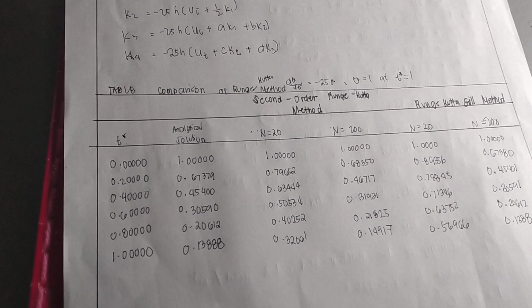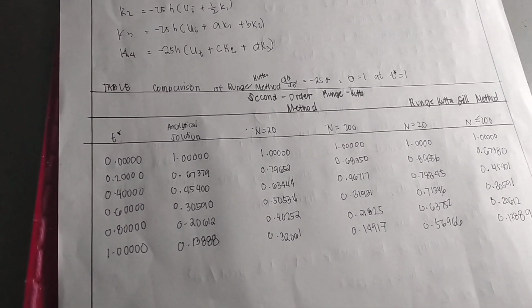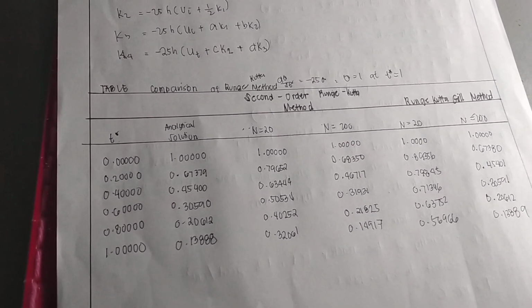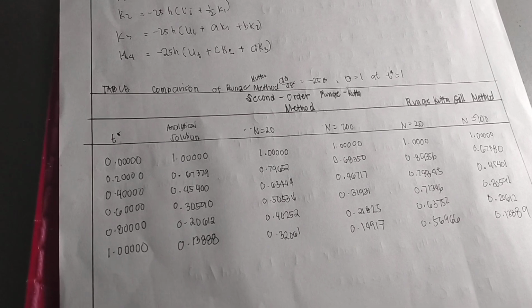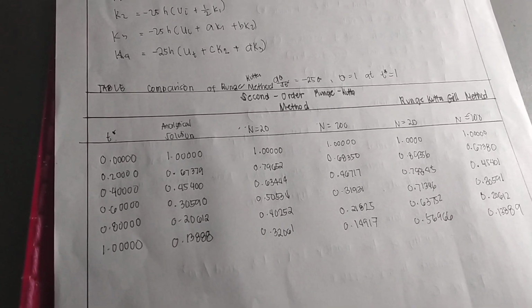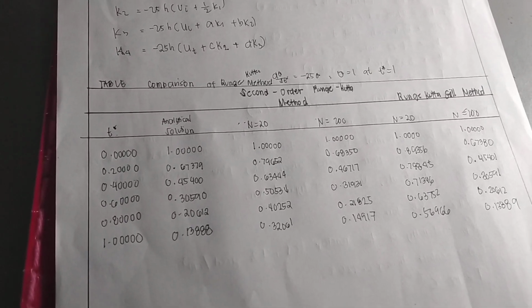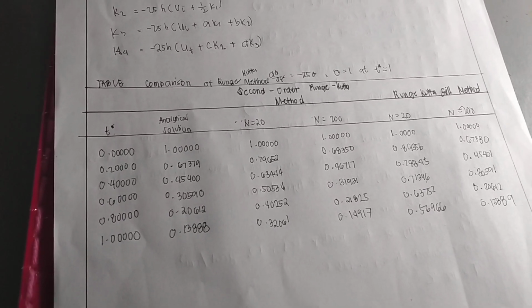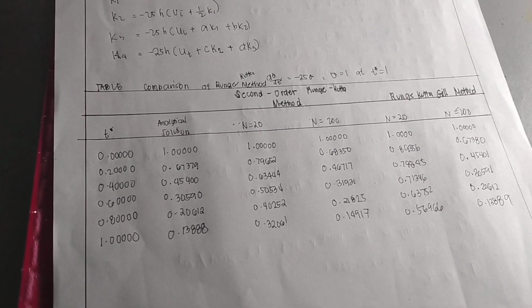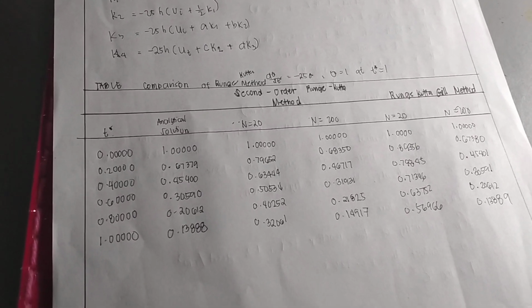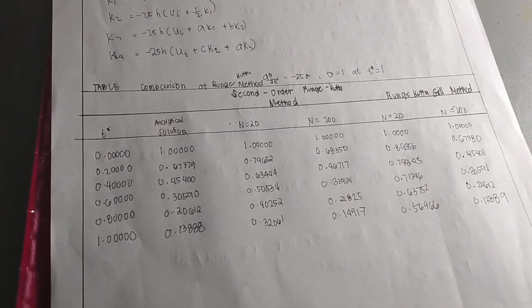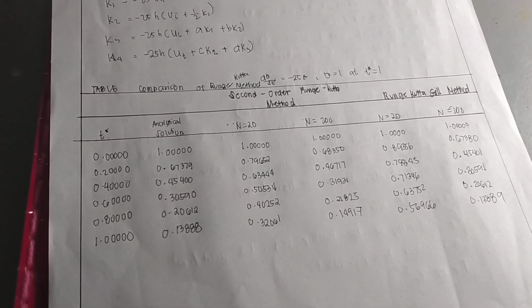Physically, all the results have significance since theta equals the temperature of water minus the temperature of the thermocouple, over the temperature of water minus the temperature of the ambient air.